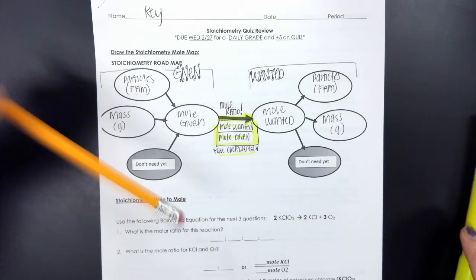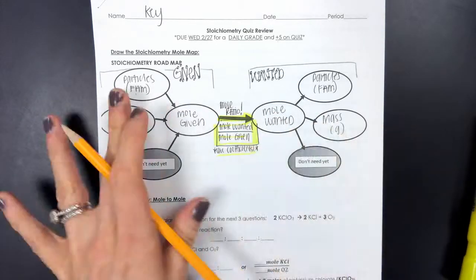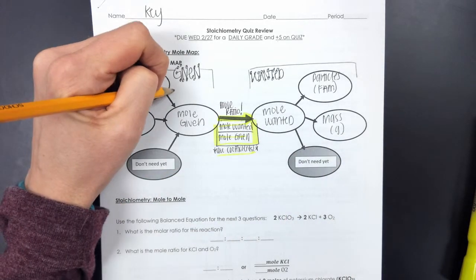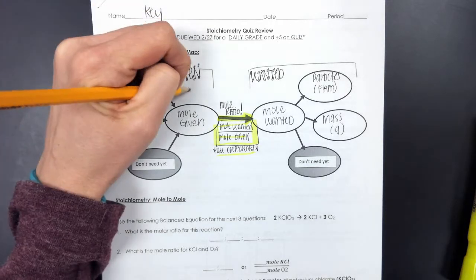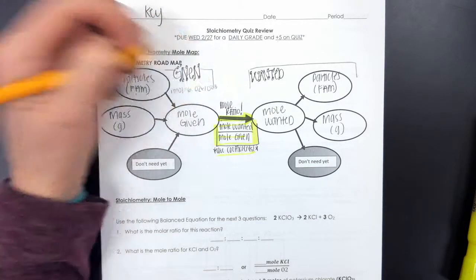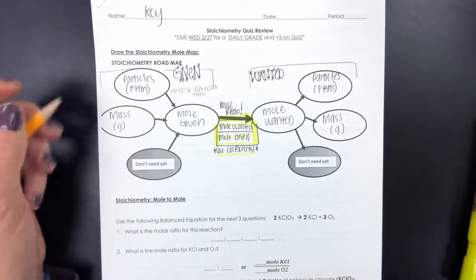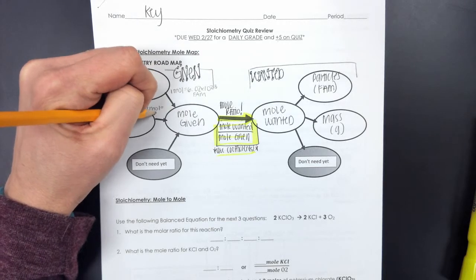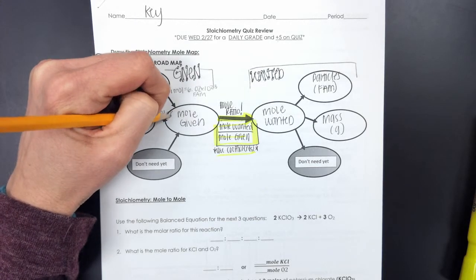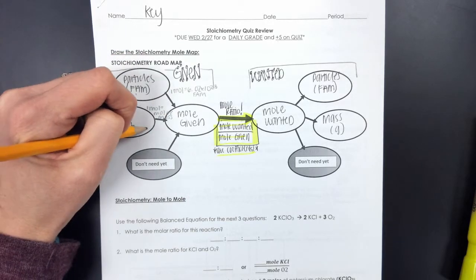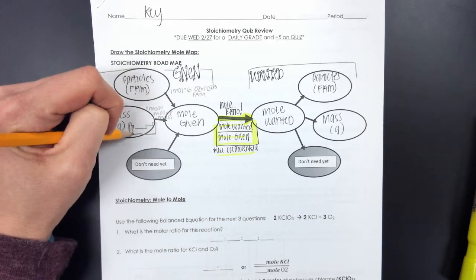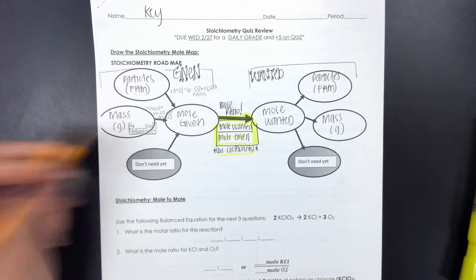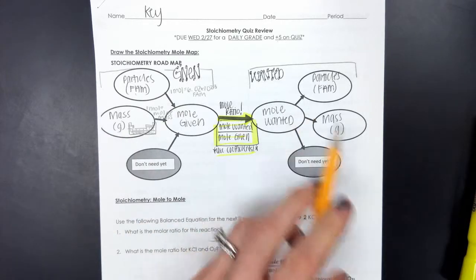So if you need to pause the video to finish out your stoichiometry map, go ahead and do so. If you want to put your conversions in here, you can as well. 1 mole equals 6.02 times 10 to the 23rd particles, or FAM. To get from mass to moles, remember it's 1 mole equals the molar mass. Right, and this is where you use your periodic table. Gee, I better look at my periodic table. Same conversions over here.